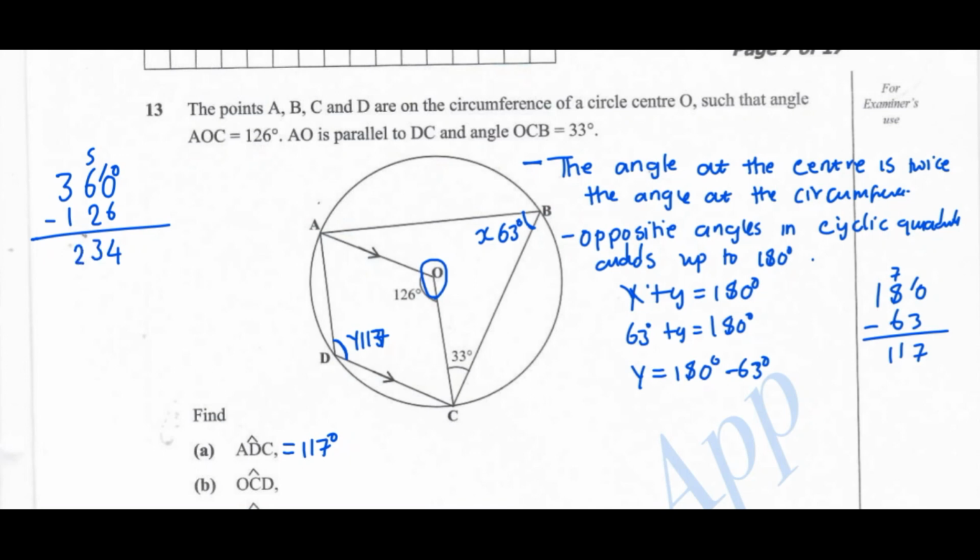This means there is an angle of 234 on top here. So what is half of 234? Because we know the angle at the circumference is half of this, so 234 divided by 2 will give us 117.